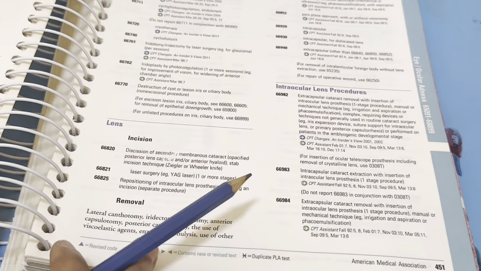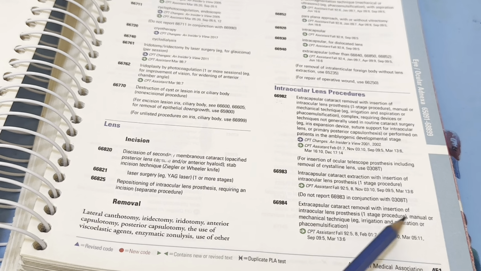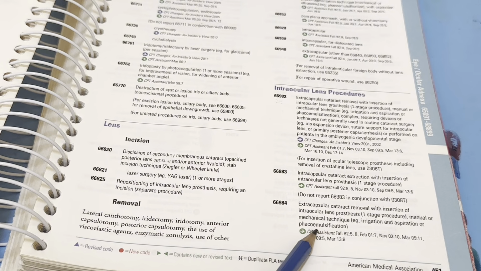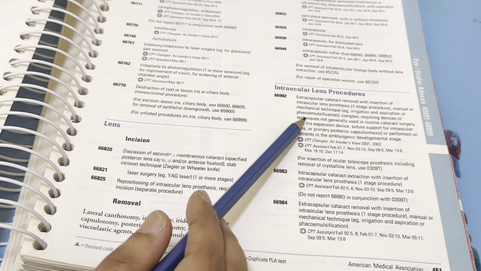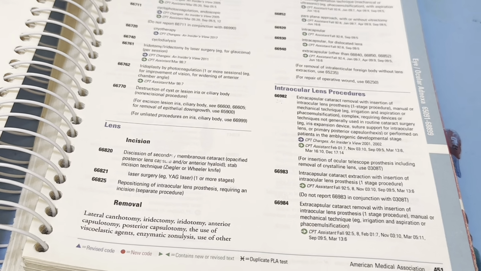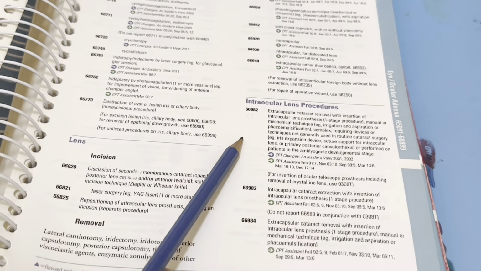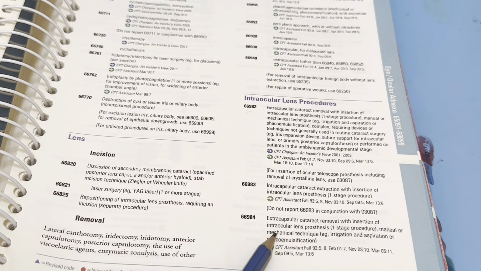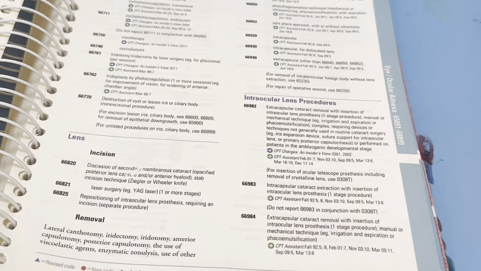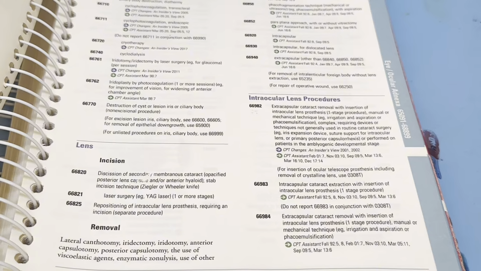66984 is separate. If you want, I will show you. 66984 is extracapsular cataract removal with insertion of intraocular lens prosthesis, manual or mechanical technique, example irrigation. Till phacoemulsification only it is mentioned here. This iris expansion device procedure is not mentioned in 66984. But in our question it is written, it is performed on the right eye by using iris expansion device. So since that particular word is mentioned, you have to use this code. If nothing is mentioned in the question, like manual removal or nothing is mentioned, then you need to go for 66984. Okay. I think you understood. If you have any queries, you can ask me. So here in the question, the answer is 66982.